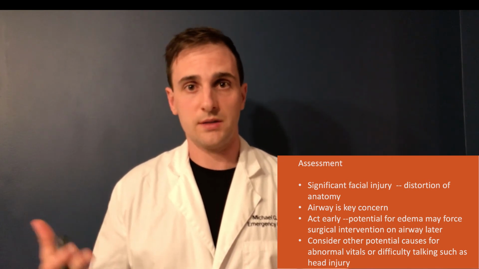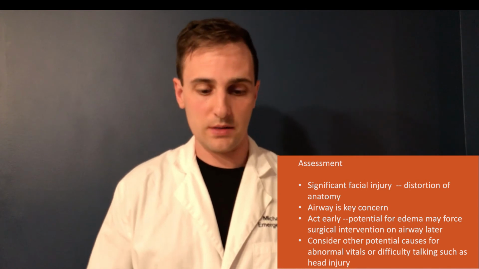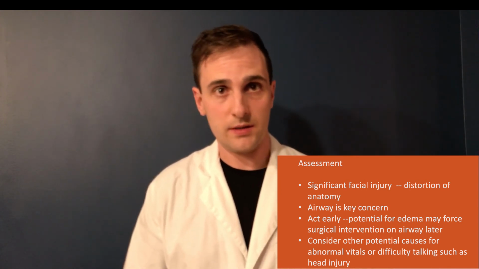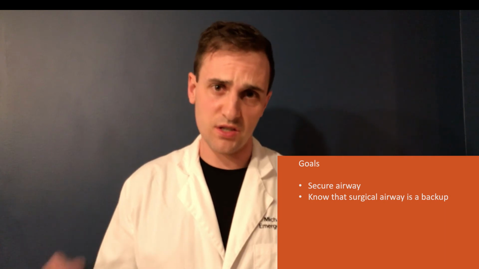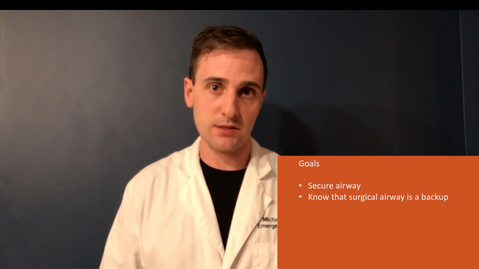Other considerations: in any trauma patient, we want to consider any other types of injuries that could be relating to his abnormal vital signs, and also head injuries that could be leading to difficulty talking or other changes in mental status. So my immediate goal is to secure his airway, and to do that in a thoughtful, step-by-step process, knowing that I do have a surgical airway as a backup.